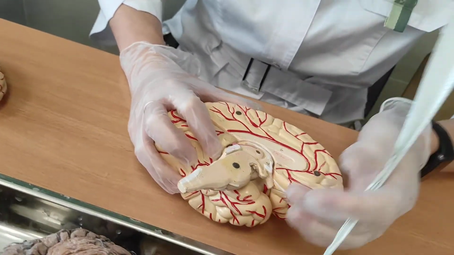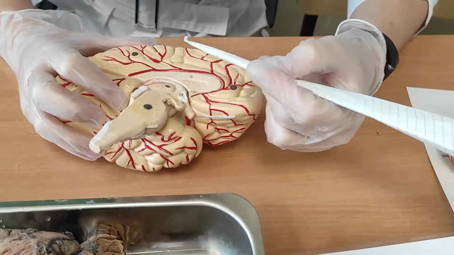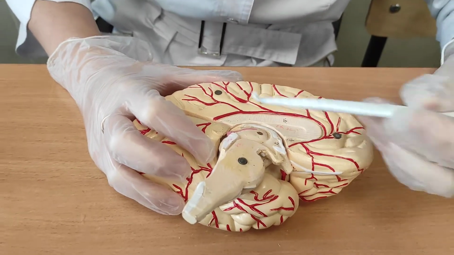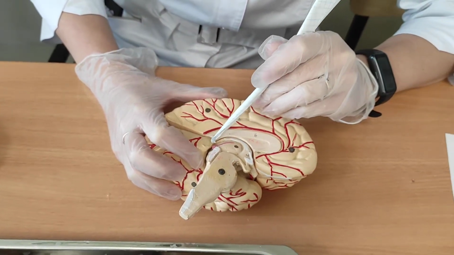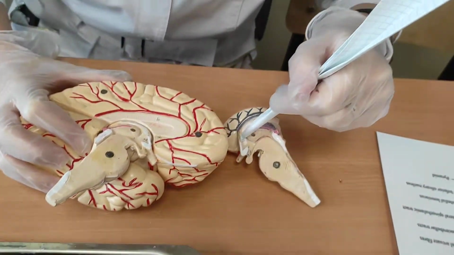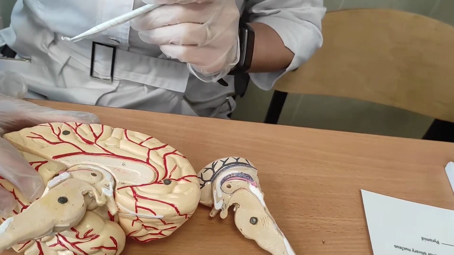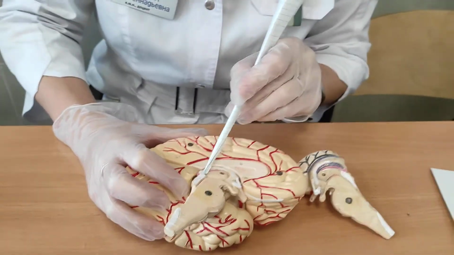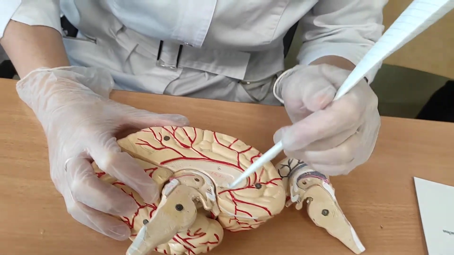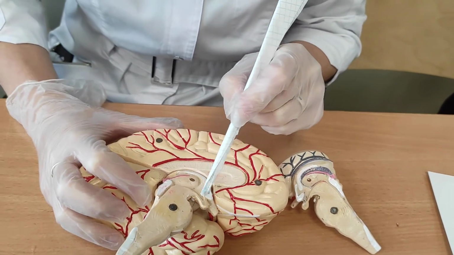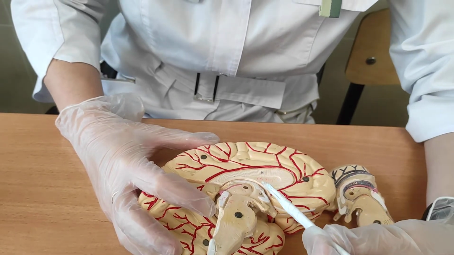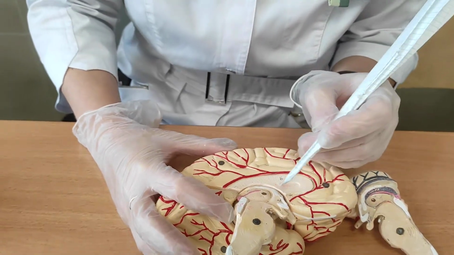Yes, and now the third ventricle. So the third ventricle is a cavity of the diencephalon. It has lateral surfaces formed by the medial surface of the thalamus. The superior surface is formed by the fornix and contains choroid plexus. Here we can see this choroid plexus, which also participates in production of cerebrospinal fluid. Posteriorly, there is the pineal gland. Anteriorly, there is the anterior commissure. It belongs to the telencephalon. Inferiorly, there are structures of the hypothalamus: optic chiasm, then infundibulum and mammillary bodies.